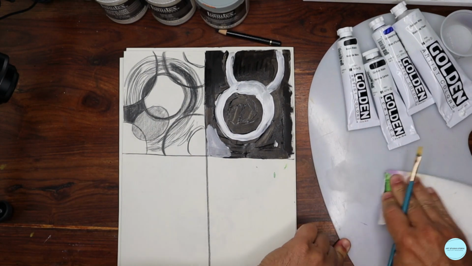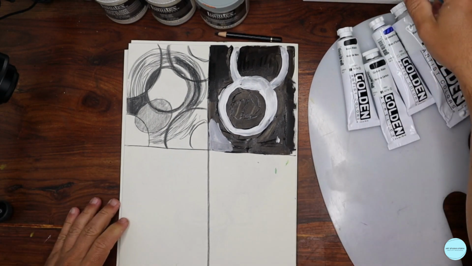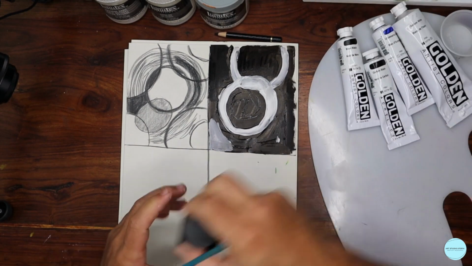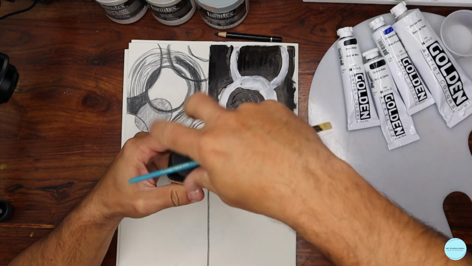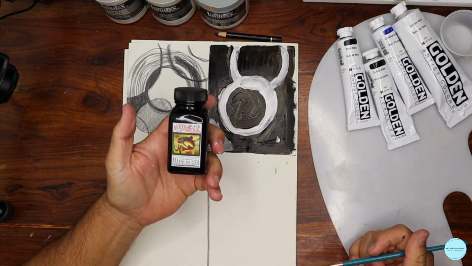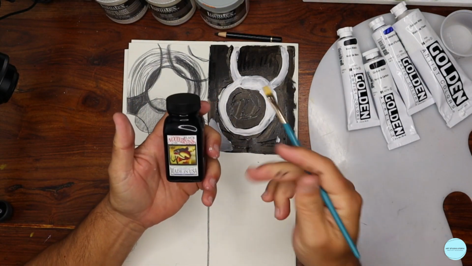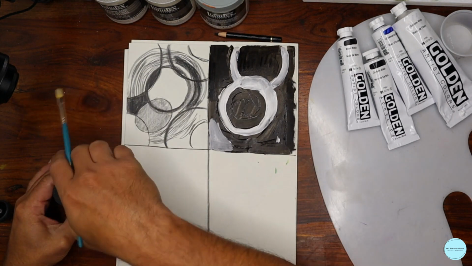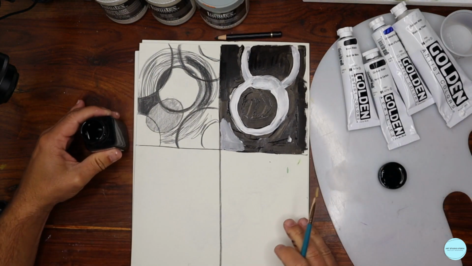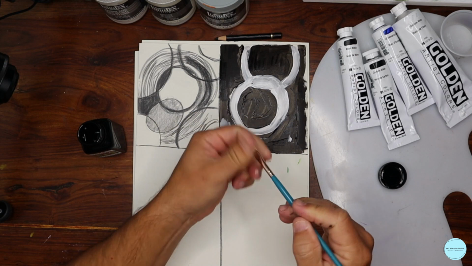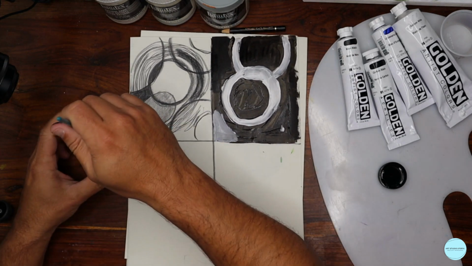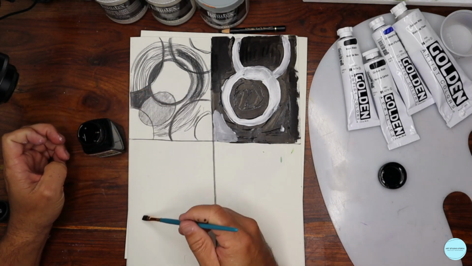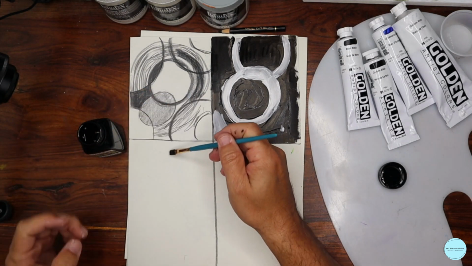I'm going to go to another one here, and I'm going to switch to ink. So I just have this India ink. It's actually Noodler's ink, water-based, permanent ink. You could use water-soluble inks. I'm going to use the same brush, and I'm going to go still geometric, but somewhat more linear.